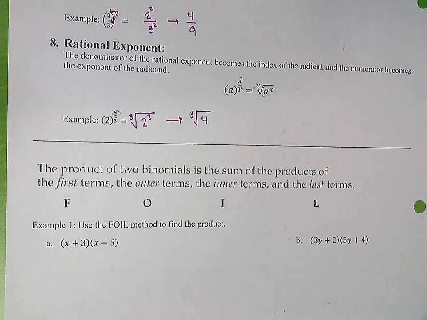But that negative, when you simplify, you can't have a negative in your final answer as an exponent. All of your exponents need to be positive. So that flips that to the denominator. Okay, questions on that one?